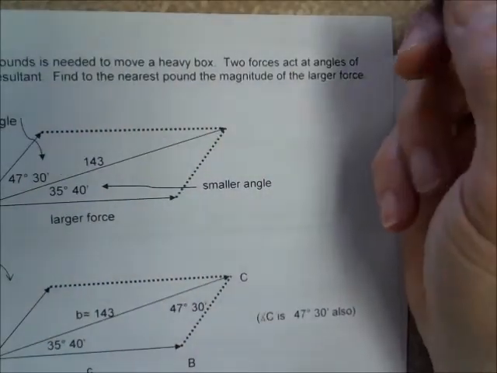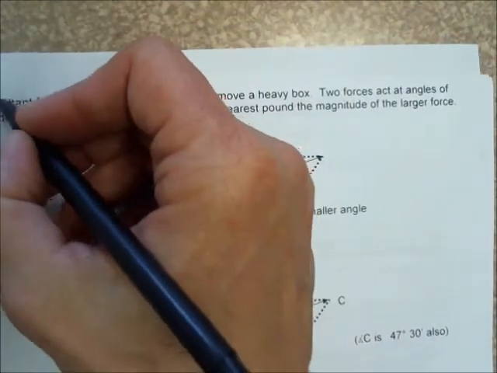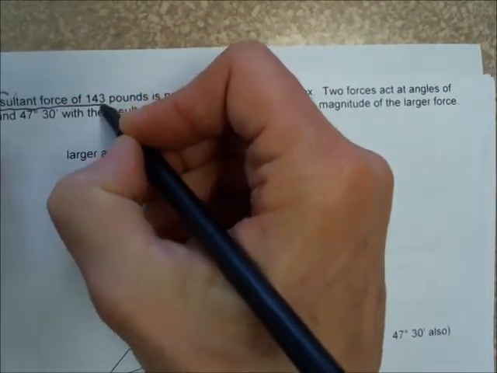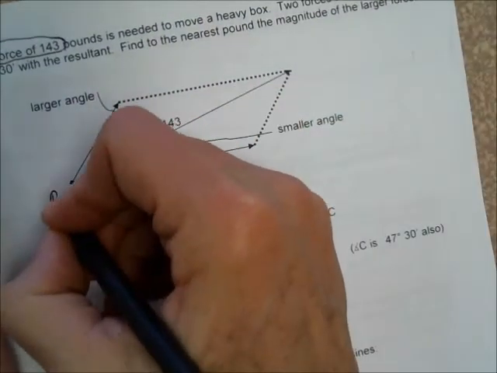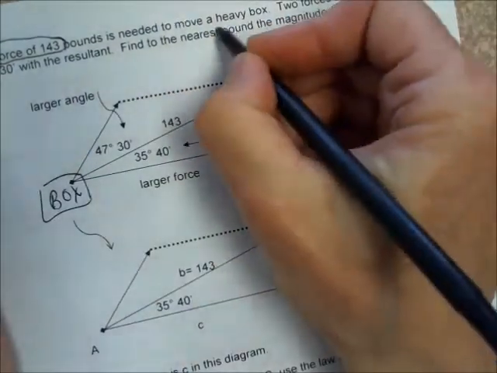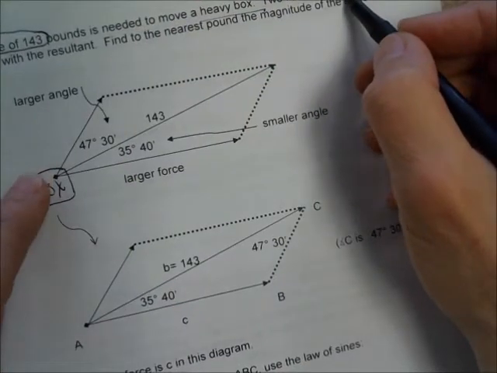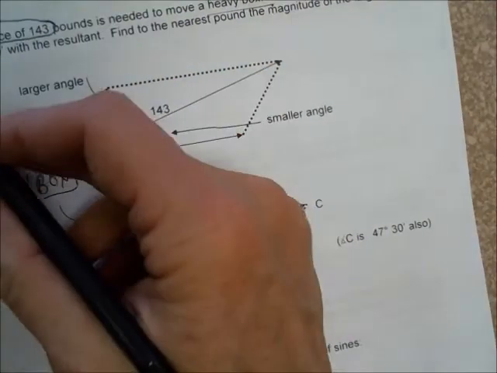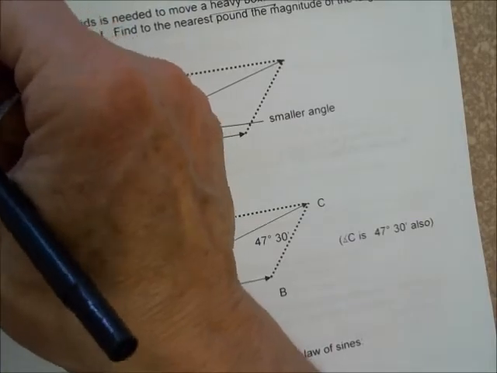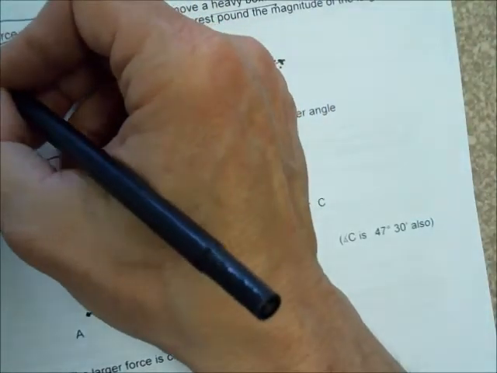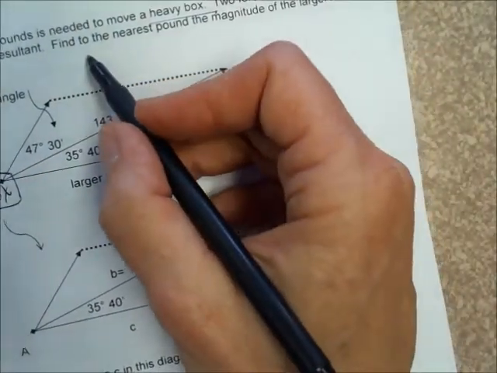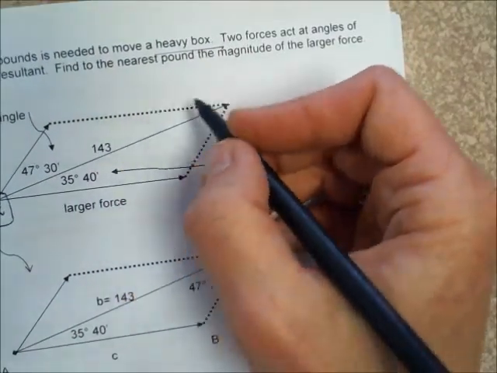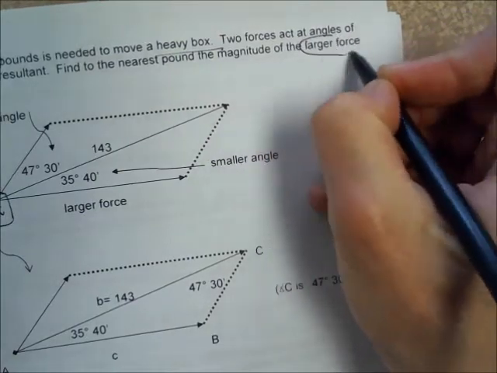All right, so let's do a couple other situations. Here's another situation. Now they're telling us what the resultant force is. The resultant force is 143 pounds. And here's our heavy box down in the corner. To move a heavy box, two forces act at angles of 35 degrees and 40 minutes and 47 degrees and 30 minutes with the resultant. And now what they want us to do is find, to the nearest pound, the magnitude of the larger force.